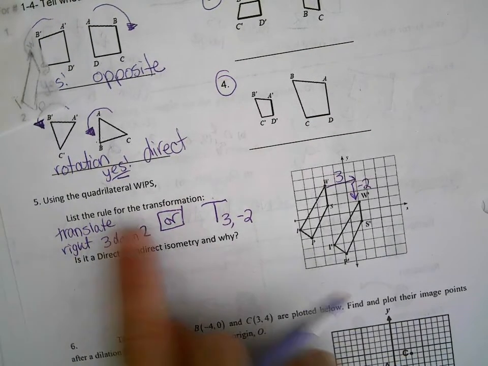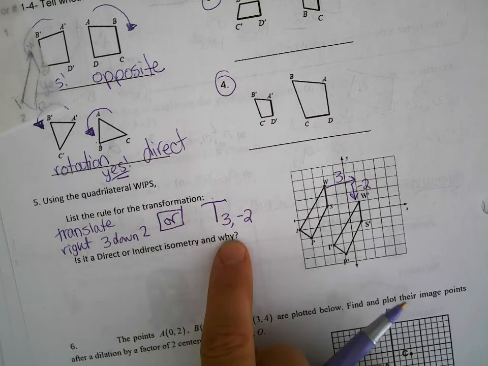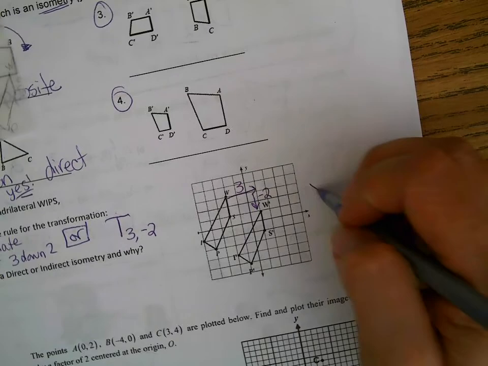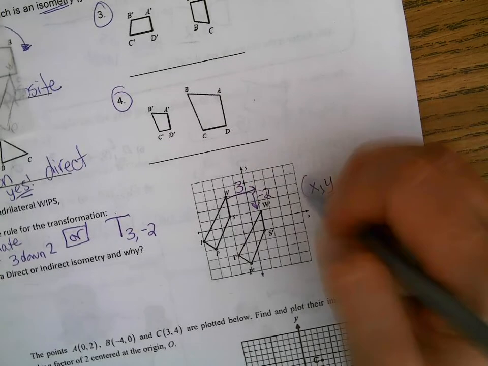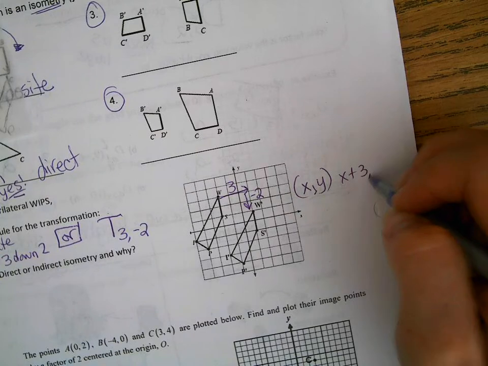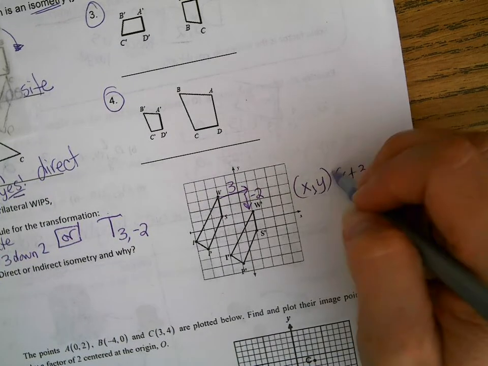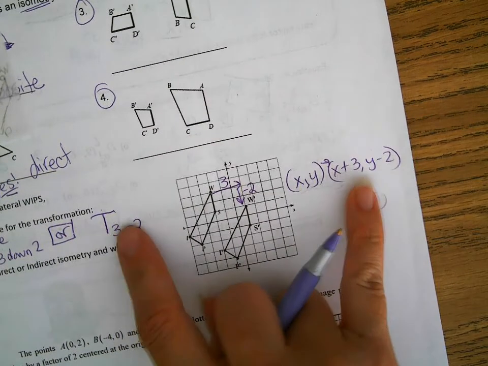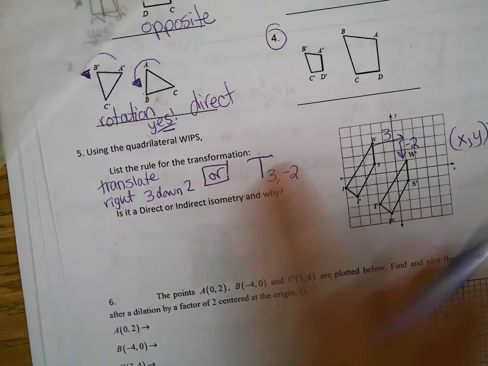So you can write it out in words or you can list it as the rule. Some of you have preferred x, y goes to x plus 3, y minus 2. Again, these mean the same thing, so depending on how you want to write it is fine with me.